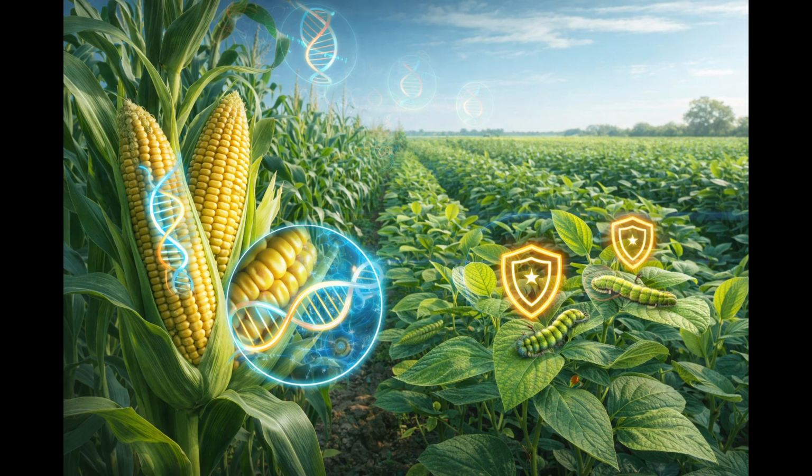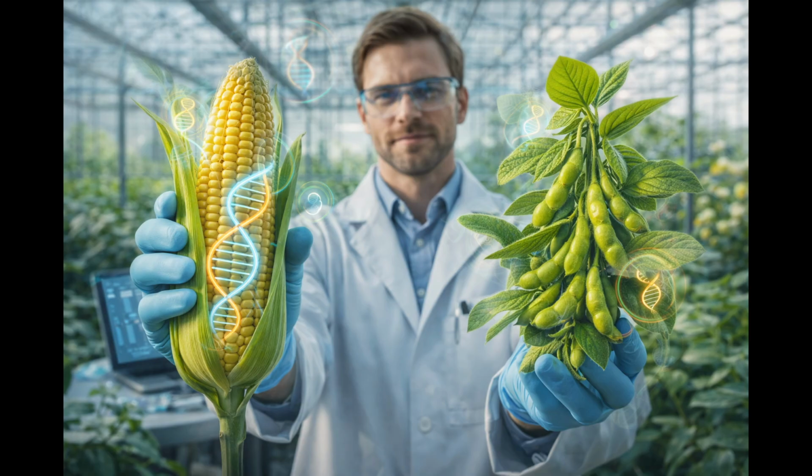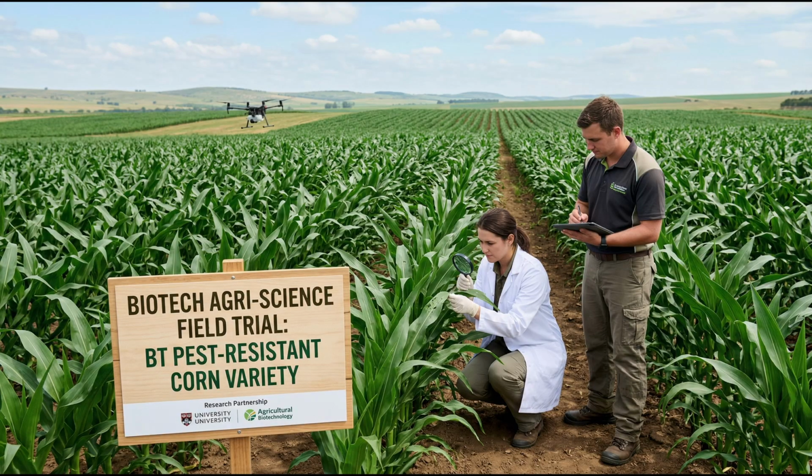Biotechnology is also widely used in agriculture. Scientists have developed genetically modified crops that are more resistant to pests, diseases, or environmental conditions such as drought. These plants are known as genetically modified organisms, or GMOs. For example, some crops are engineered to produce natural insect-resistant proteins, reducing the need for chemical pesticides. Other crops are modified to improve nutritional value or increase crop yields.